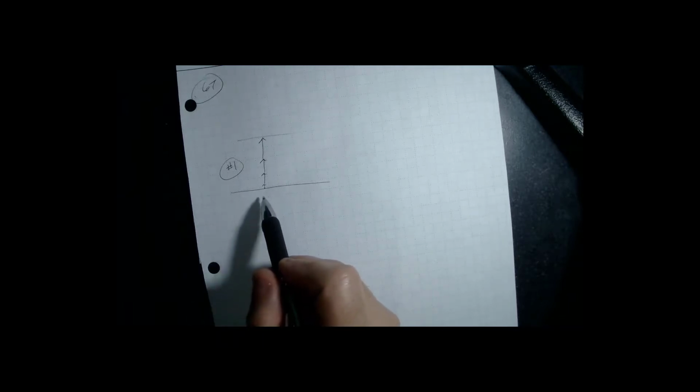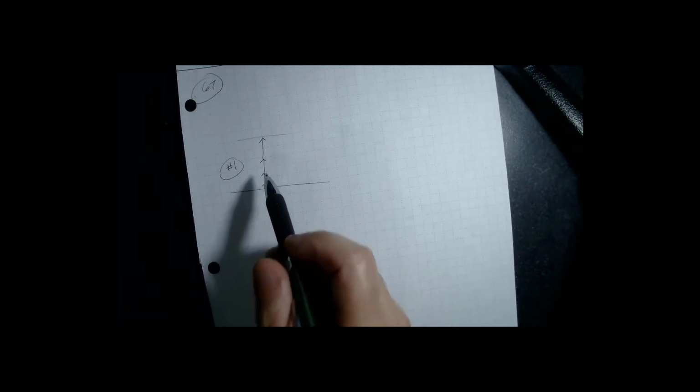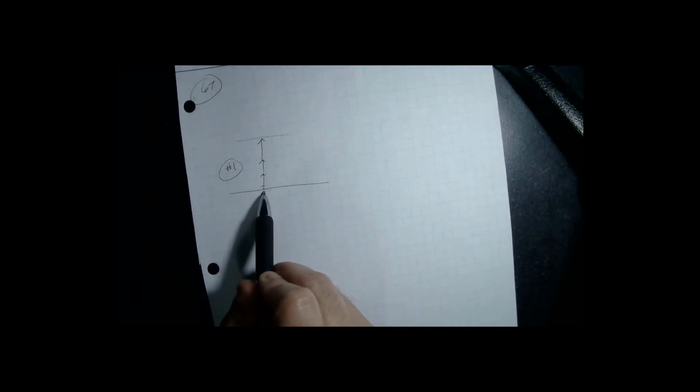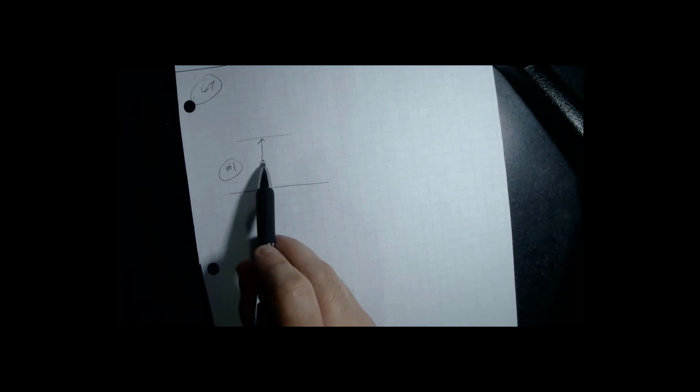All right, everybody, we're looking at problem 67. This is that rocket going up into the air. They tell you it accelerates for 30 seconds at an acceleration of 30 meters per second per second. So it starts from rest on the ground and accelerates upward until it runs out of fuel.